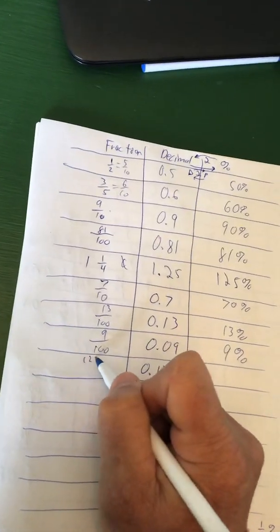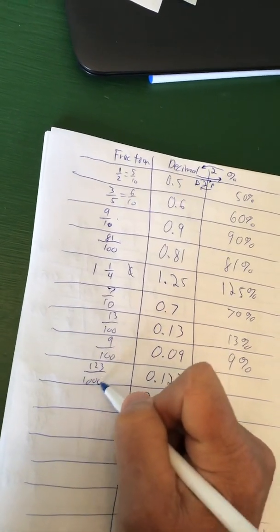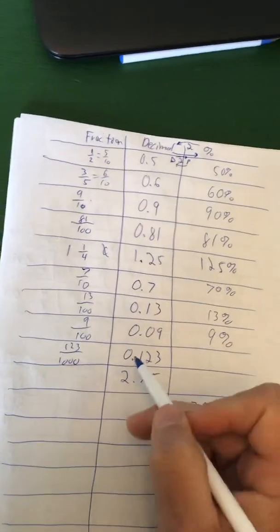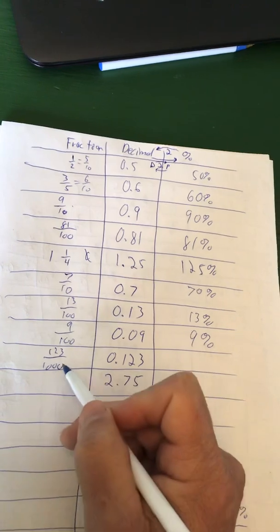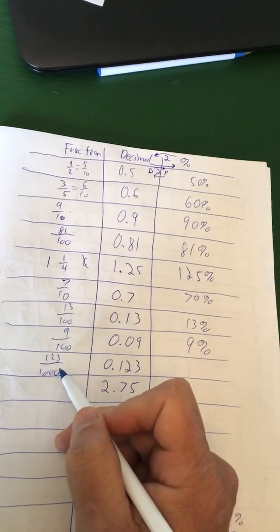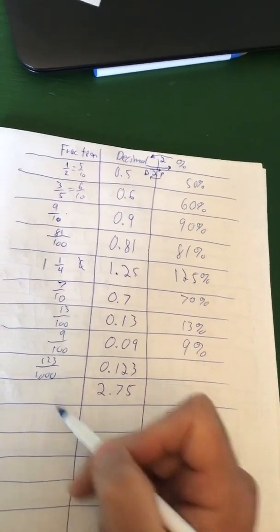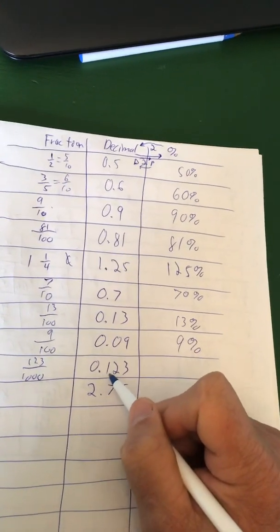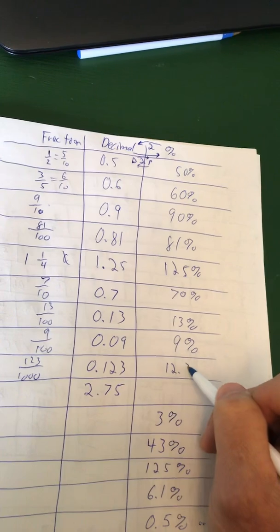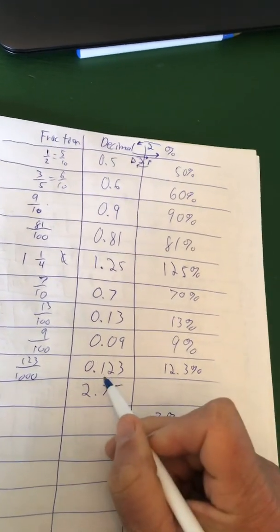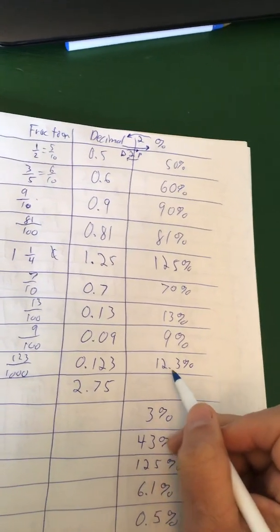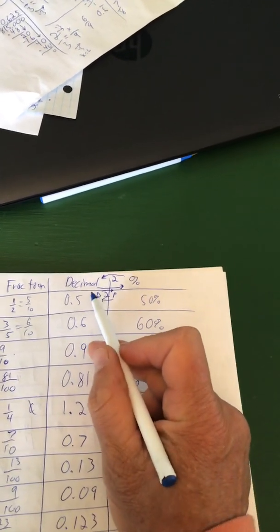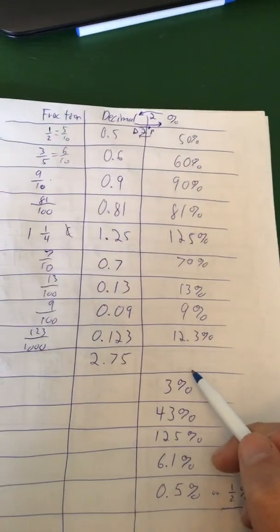This is 123 thousandths. Tenths, hundredths, thousandths. If I can say 123 thousandths, I should be able to write 123 thousandths. If I can read it correctly, I should be able to write it correctly. And you can count to 2. 1, 2. That's 12.3%. You just move it 2. D2P. When you move a decimal to percent, you move it 2. It's that simple.